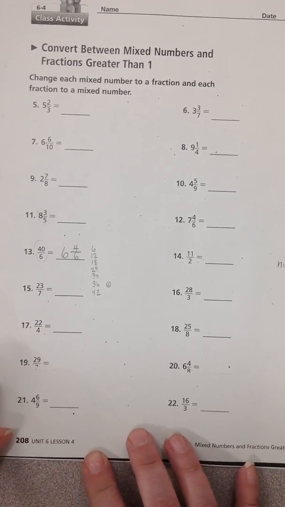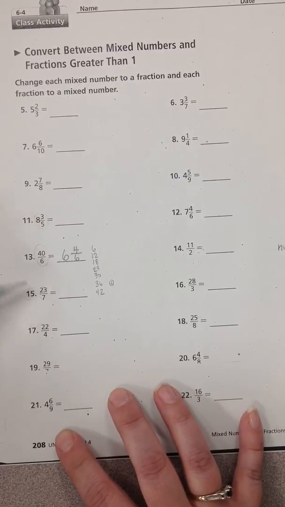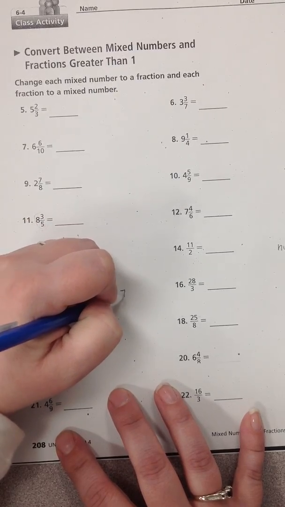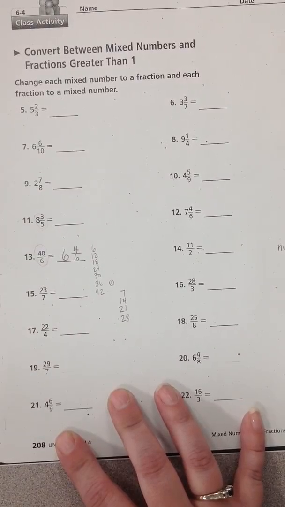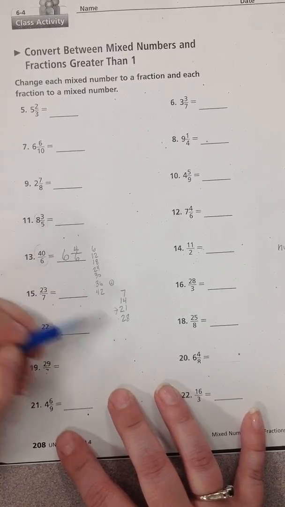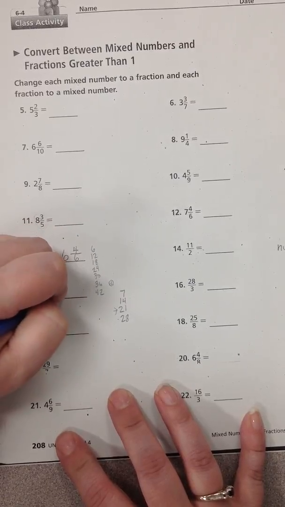Let's look at number 15. 23 divided by 7, or 23/7 is what mixed number? I'm going to ask myself, how many times can 7 go into 23? If you know your 7s, you can easily write them out. Remember, you're just adding on 7 each time to make those multiples. How many times can 7 go into 23 without going over? Well, 21, because 28 is too much. And that was 1, 2, 3 times. So that gives me a whole number of 3.